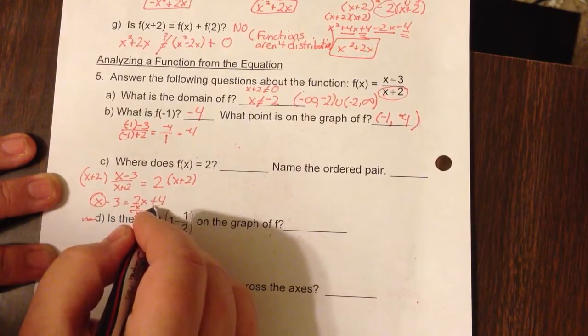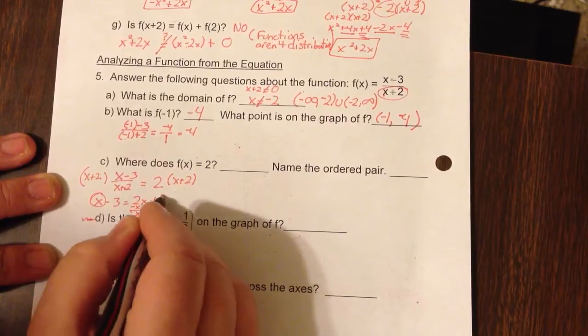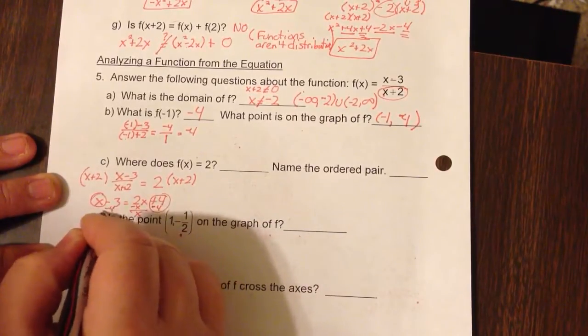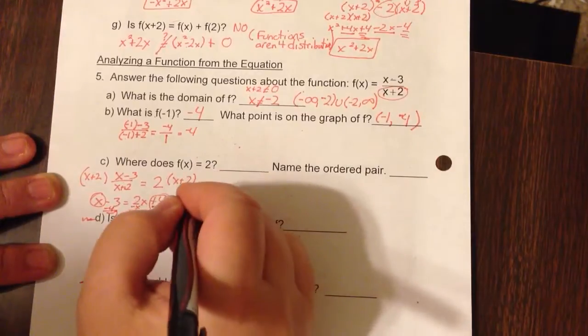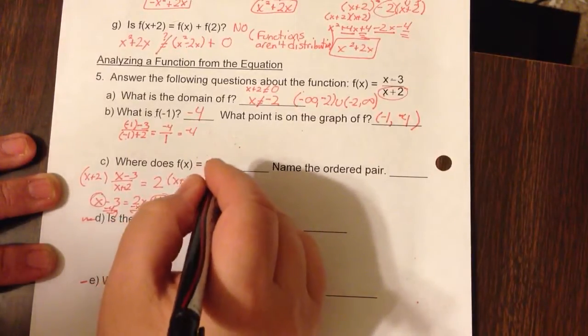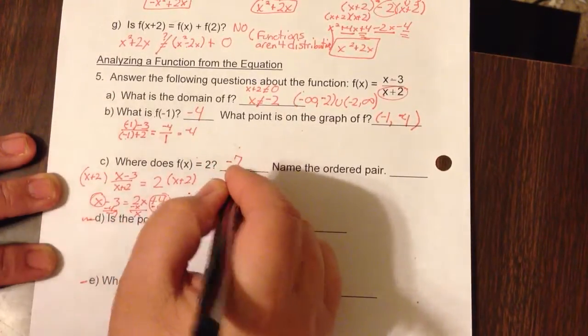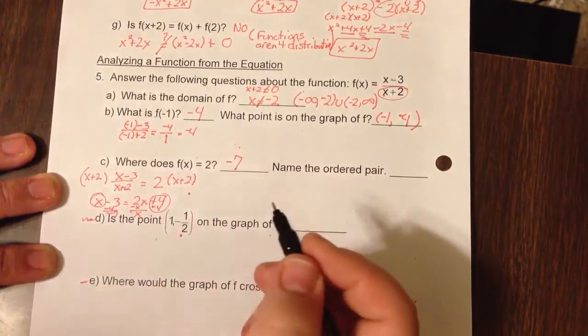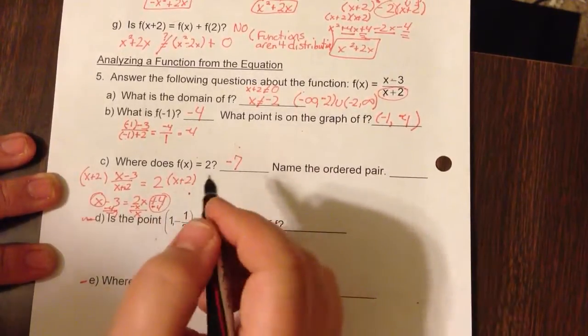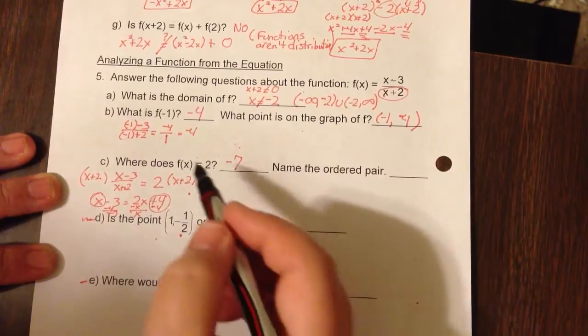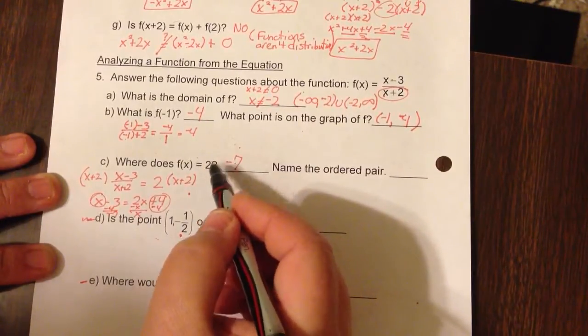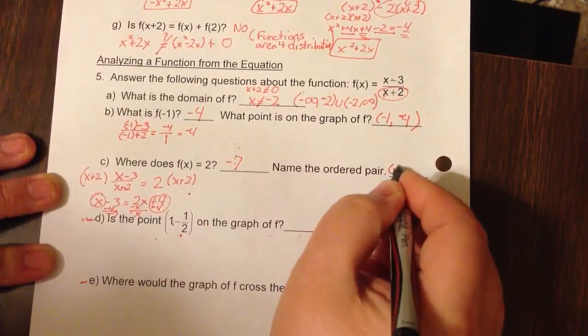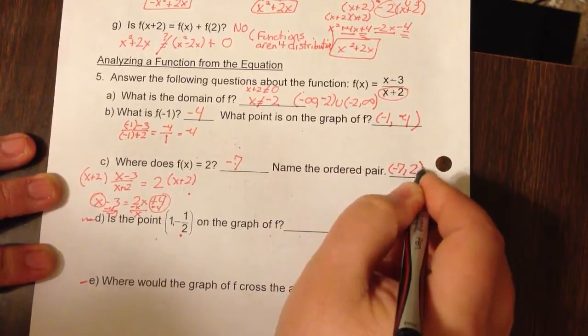I'm also going to want to remove this 4. So I get -7. So where does f of x equal 2? At -7. Okay, name the ordered pair. Well, x was -7, y is 2, so -7, comma 2.